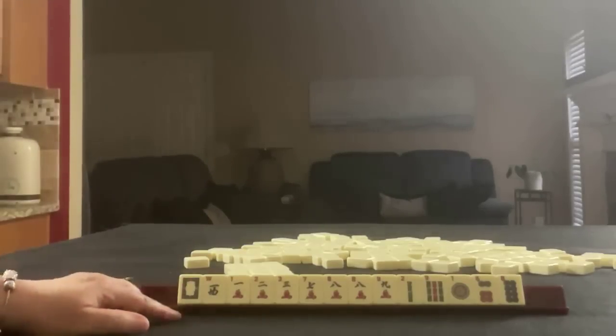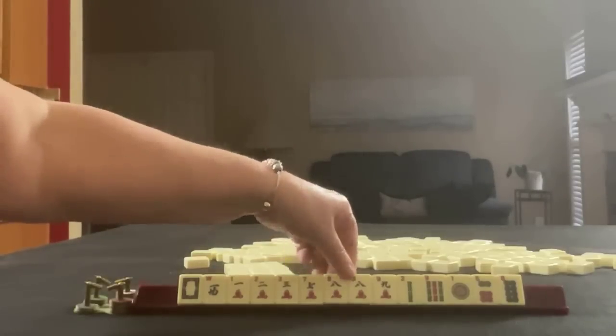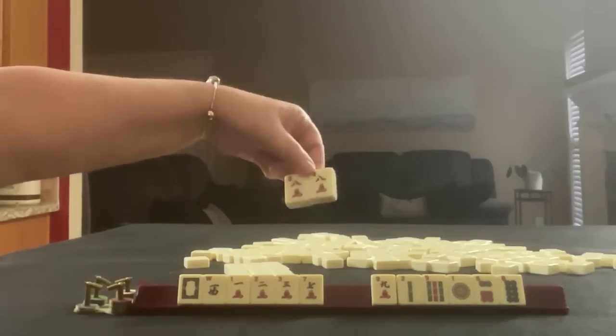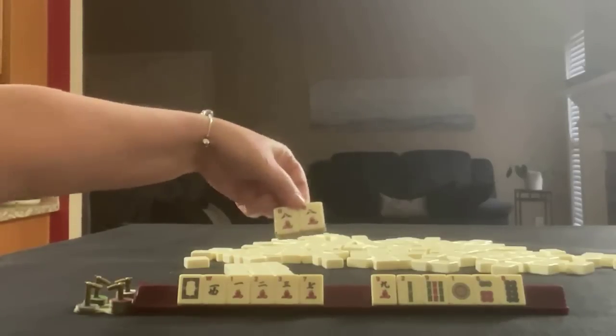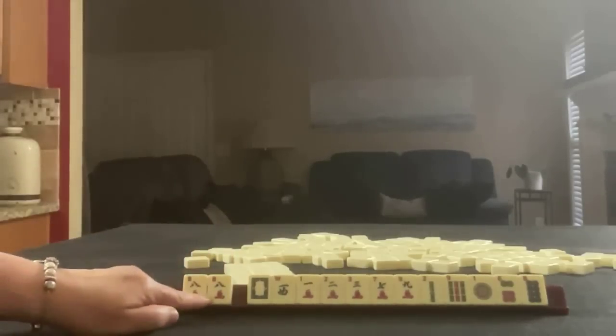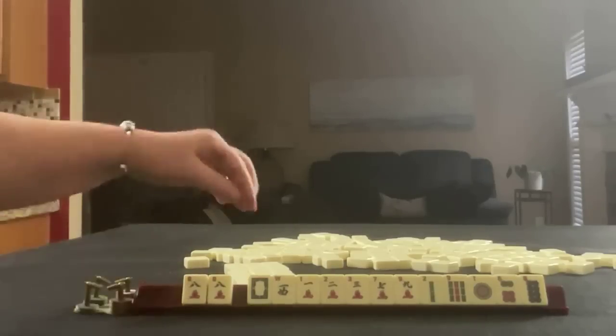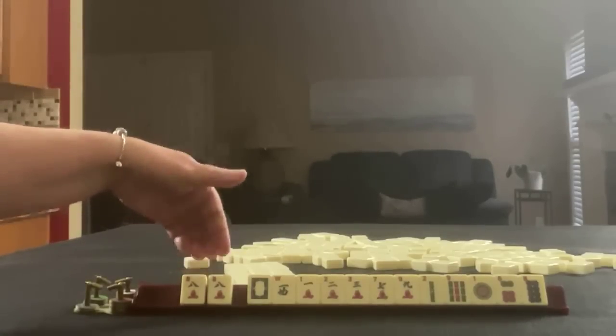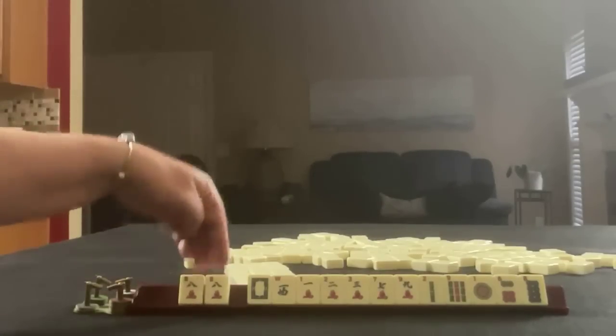If these were my tiles, I would target the multiples. I call that optimize. Optimize hand development by targeting multiples. A multiple would be pair, pung, kong. We just have a pair, so that's where I would start. Then we would look at the rest of our tiles and keep some that can be used with these tiles. This drives the hand.